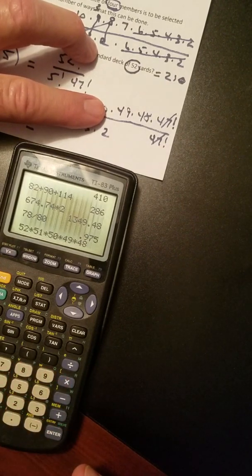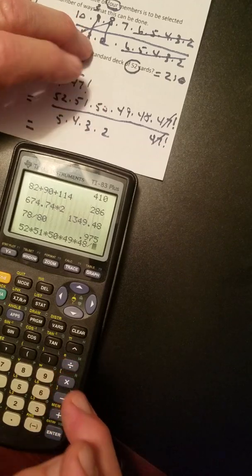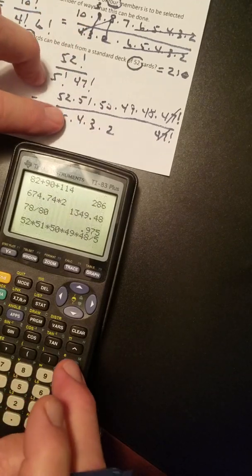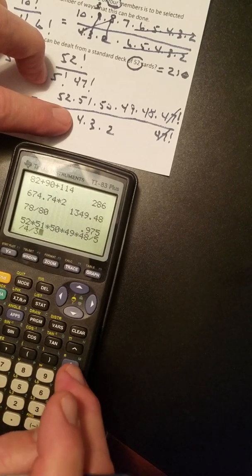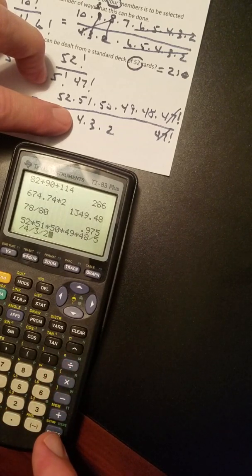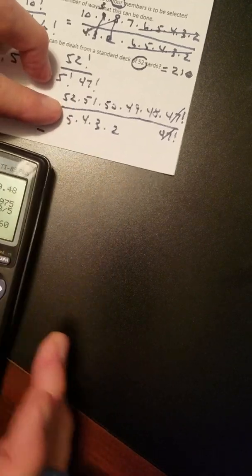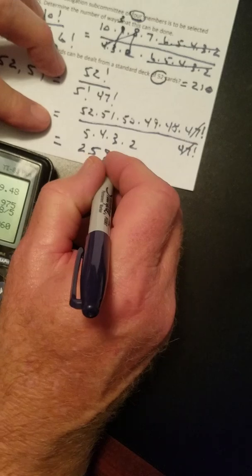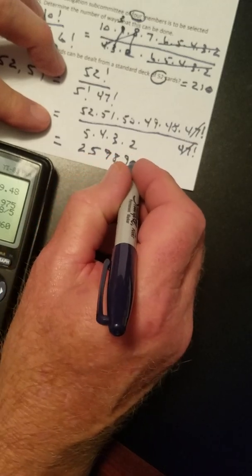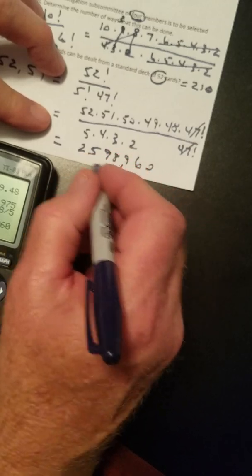That's all the numbers on the top. Divided by 5, divided by 4, divided by 3, divided by 2, and I get a really big number. 2, 5, 9, 8, 9, 6, 0.